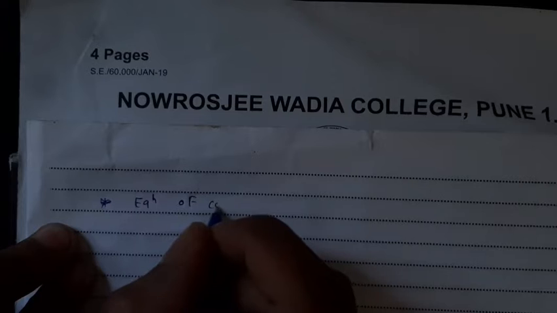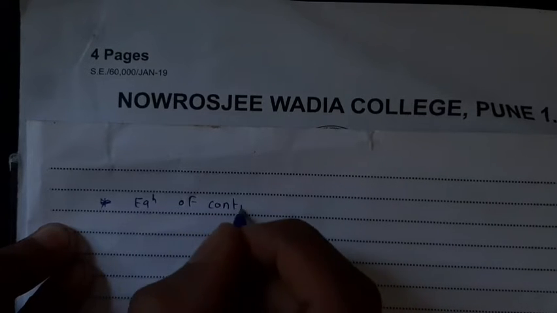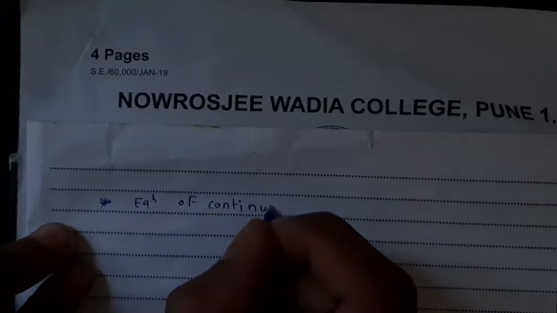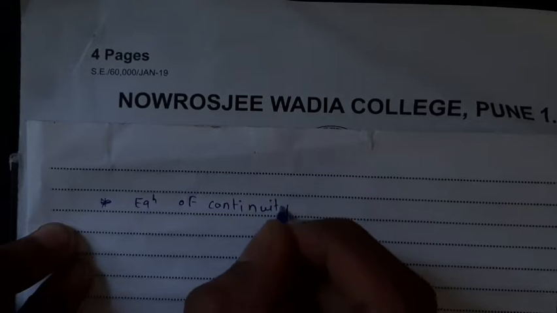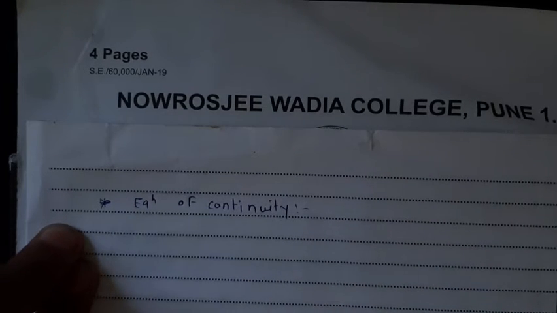Now, for this equation of continuity, we will consider one tube through which the liquid is flowing. For example, let us say this is the tube. This is a kind of tube through which the liquid is flowing, and as the liquid is flowing, I will just show over here the flow of liquid. It is like this.